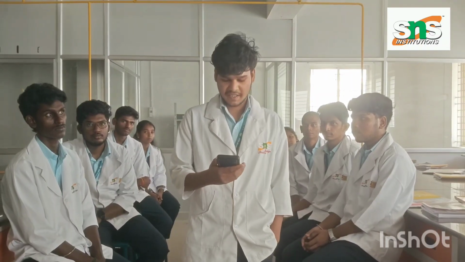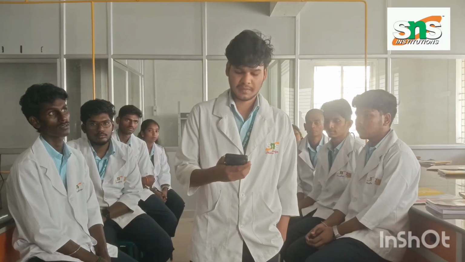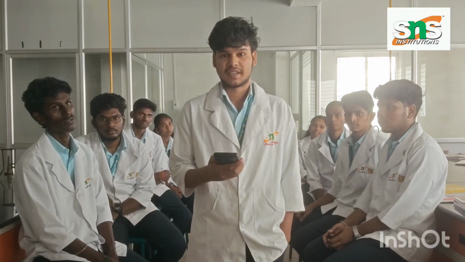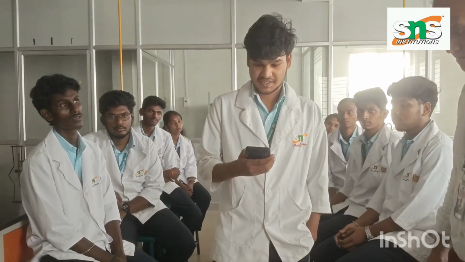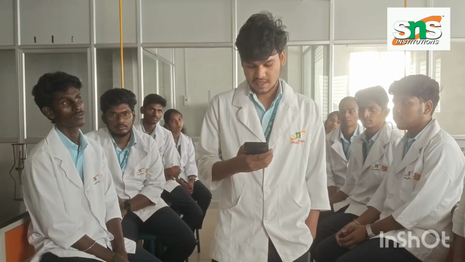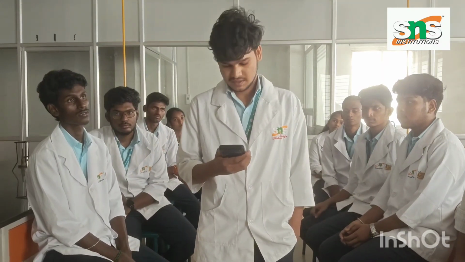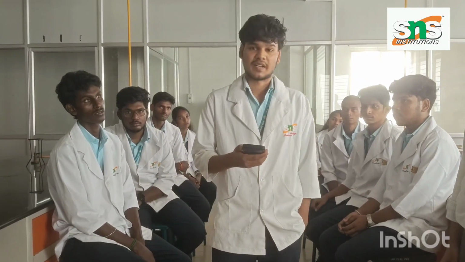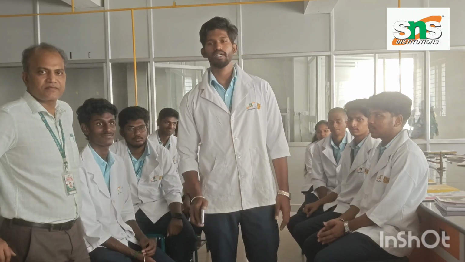I am Praveen. My part of sterility testing is define: clearly identify and define the main problems based on the information collected. Next, frame a problem statement for sterility testing. For example, a laboratory technician needs a faster and contamination-free method for sterility testing to ensure the safety of pharmaceutical products.